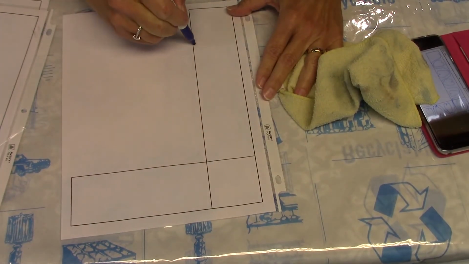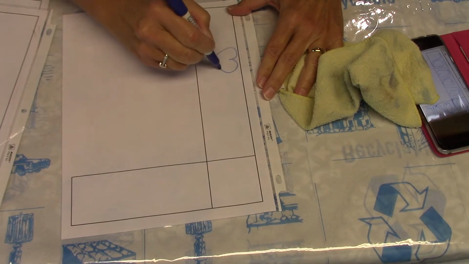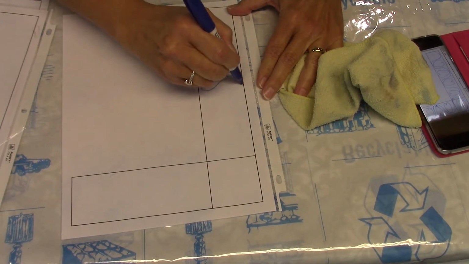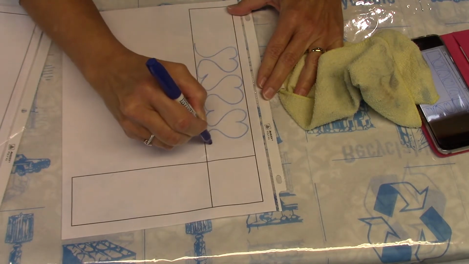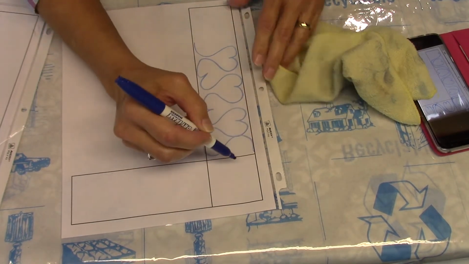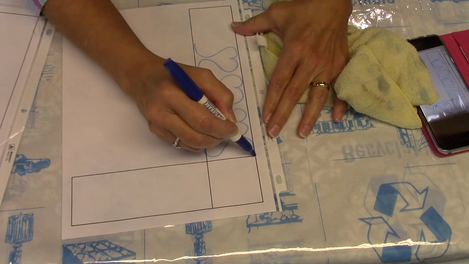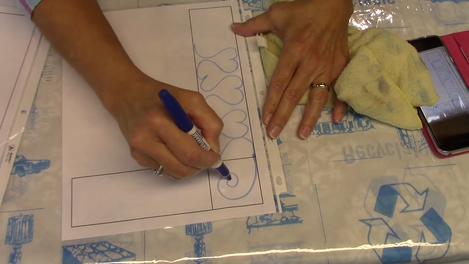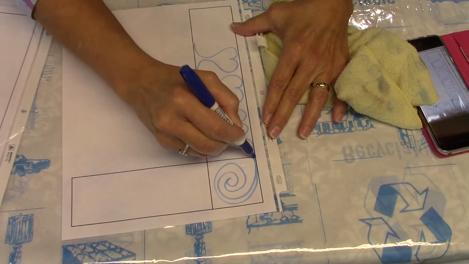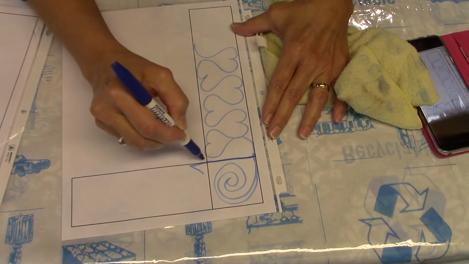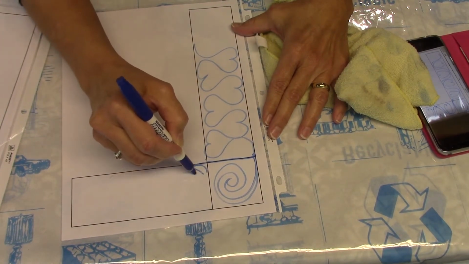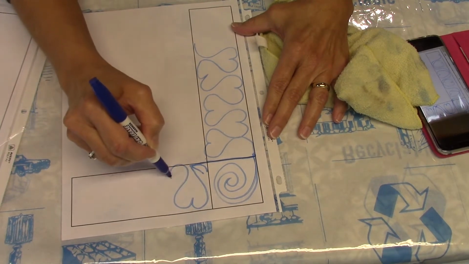Now if I was doing a heart design and I was doing this heart, I may come in here and just do something different, like maybe I would do a swirl and then stitch in the ditch and then continue with the heart.